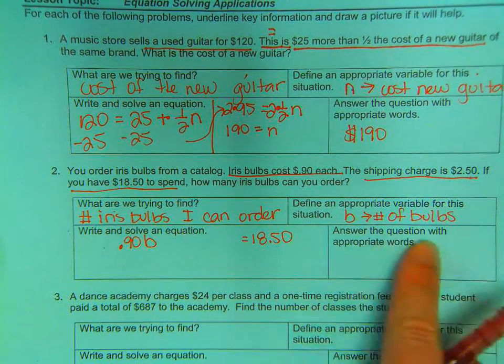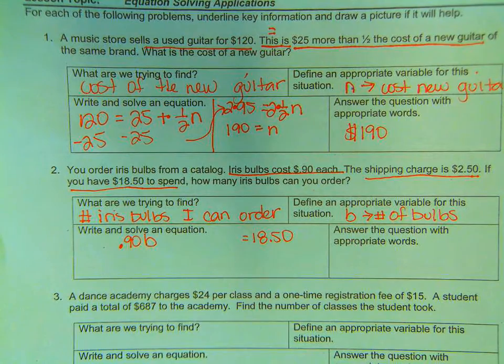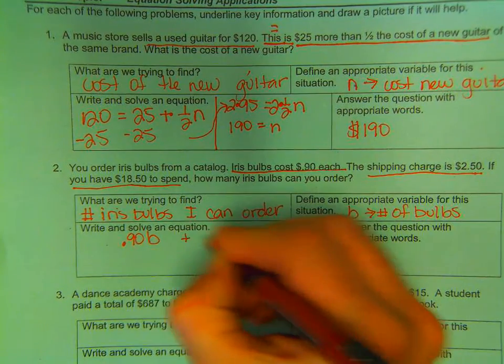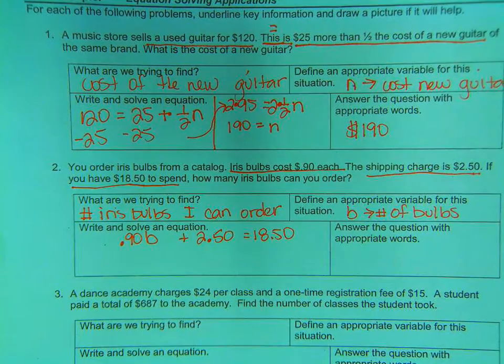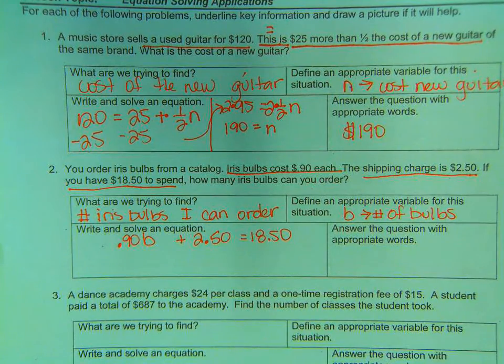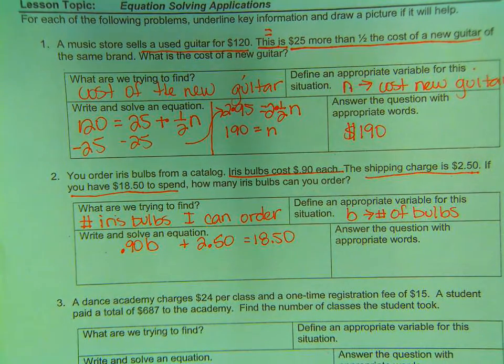Okay, now, who's ever ordered something and paid shipping? When you do shipping, does it do shipping times the number of iris bulbs and calculate it that way? My question is, are you going to multiply 2.5 times B? No, you just pay shipping, don't you? Yes. $2.50. So we're going to write plus $2.50. Alrighty. Once again, now that I have this, is this difficult to solve? No, but coming up with it, we just need to practice that.